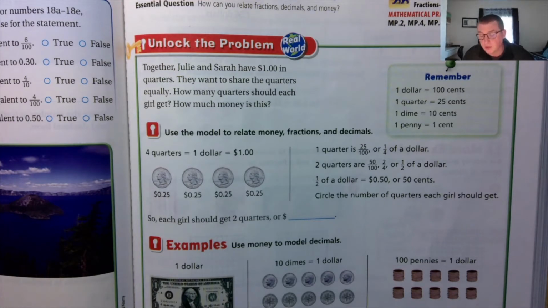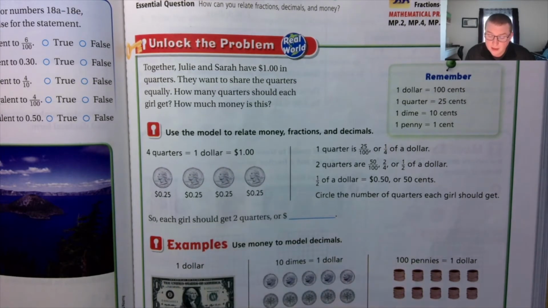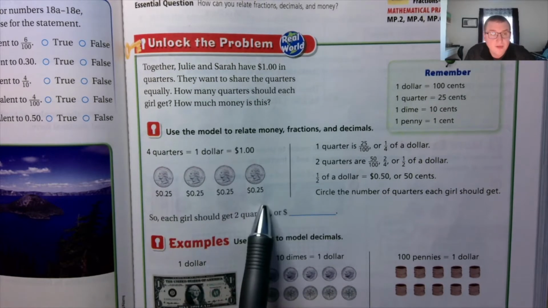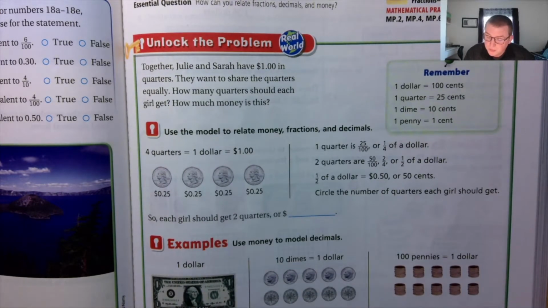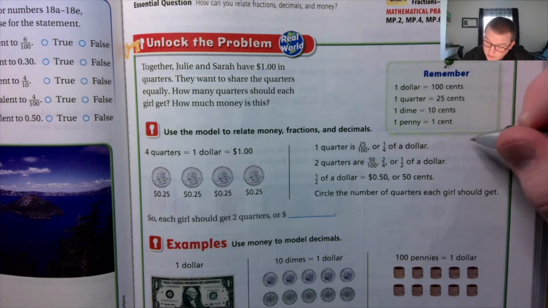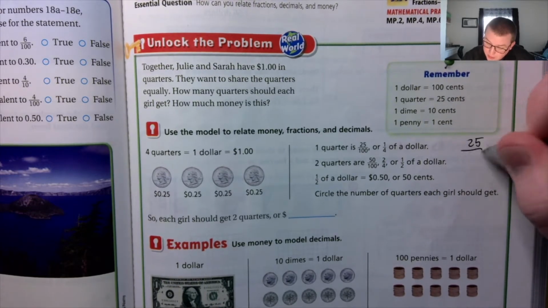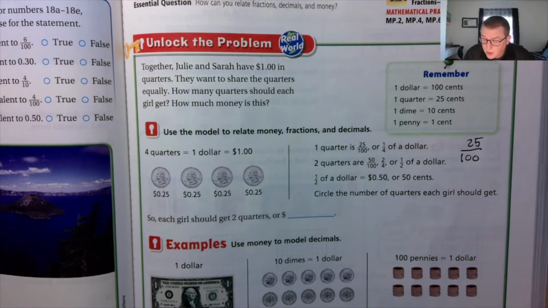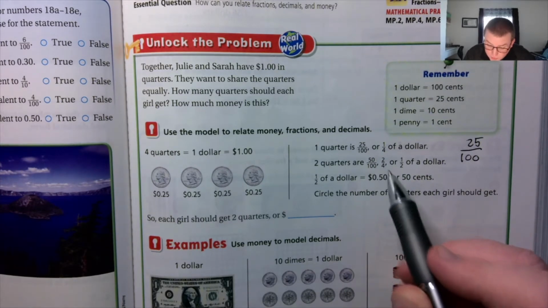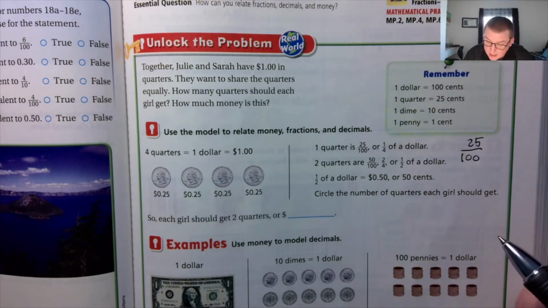4 quarters equals $1, which is the same as writing it $1 like this, right? So we have 1, 2, 3, 4 quarters, each at 25 cents, and they all equal $1. If 1 quarter is 25 hundredths, because remember, $1 is equal to 100 cents, and 1 quarter, 25 cents. So 1 quarter is 25 over 100. 2 quarters are 50 hundredths, or 2/4, or 1/2, however you want to look at it, of $1.